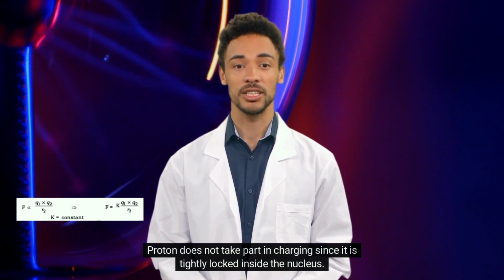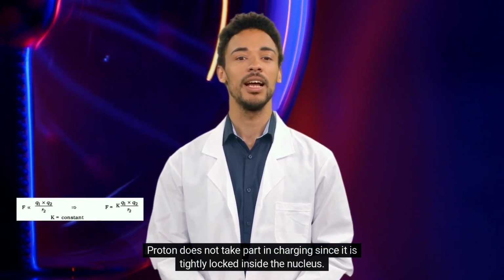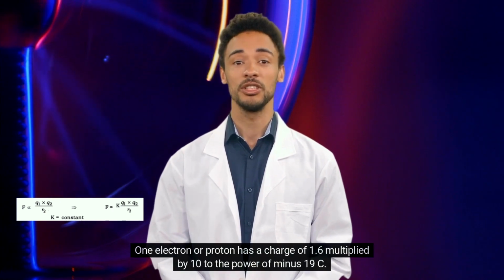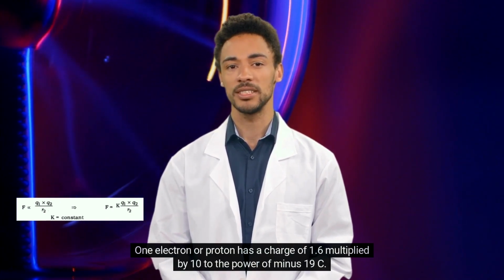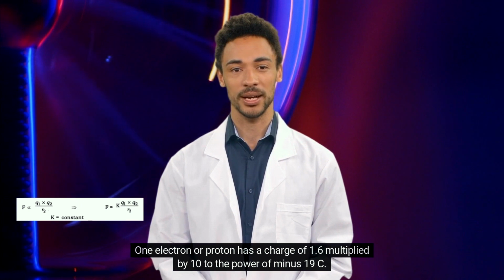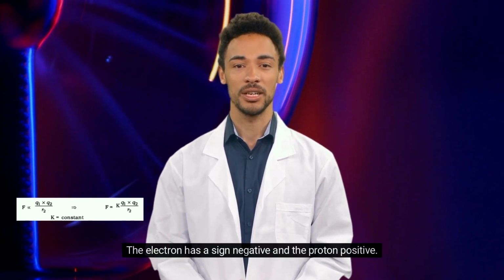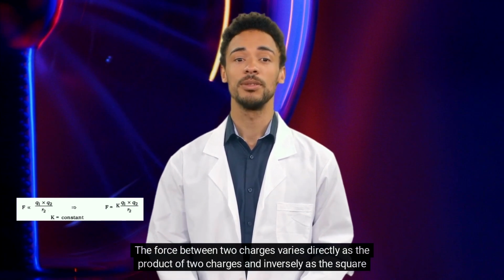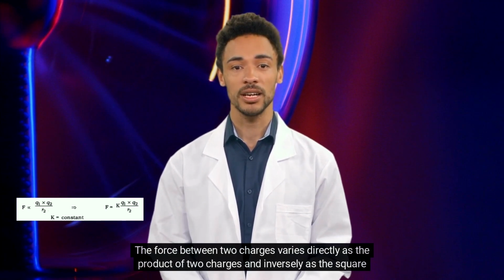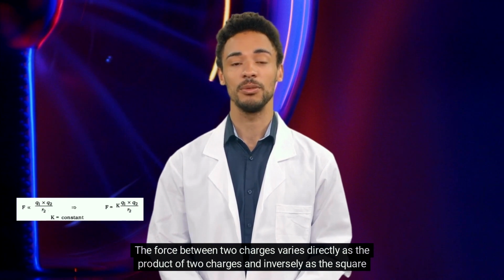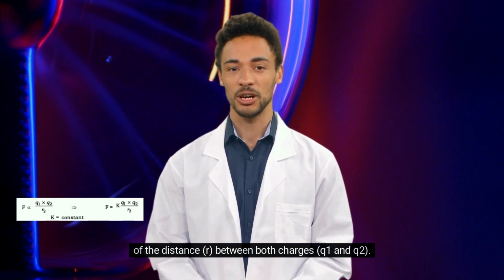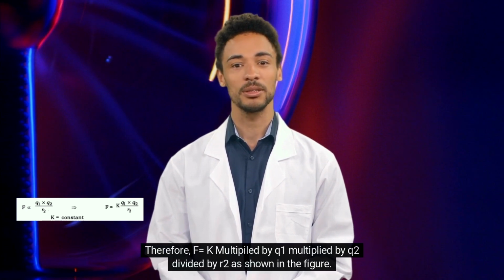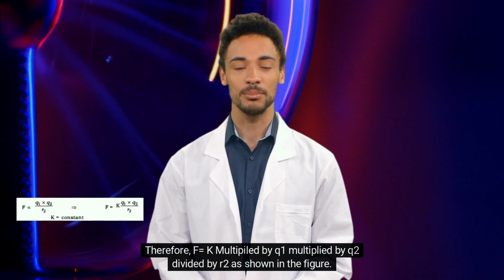Proton does not take part in charging since it is tightly locked inside the nucleus. One electron or proton has a charge of 1.6 × 10^-19 C. The electron has a negative sign and the proton positive. The force between two charges varies directly as the product of two charges and inversely as the square of the distance, r, between both charges, q1 and q2. Therefore, F equals K × q1 × q2 divided by r², as shown in the figure.